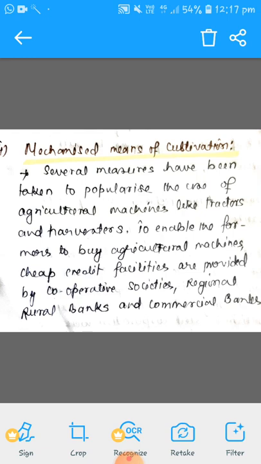Okay, so what kind of machines do we use, like tractors and threshers or harvesters? In the earlier class we have seen that farmers in India are still doing subsistence farming. When you are doing subsistence farming, it means you have less income, and from that less income you cannot buy modern machines which are very expensive.